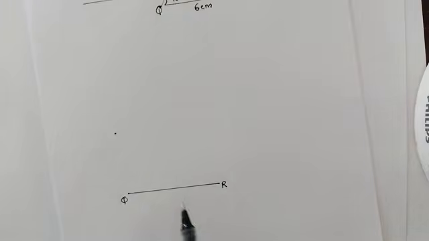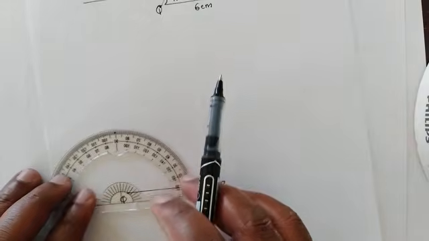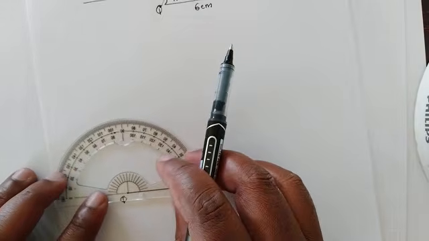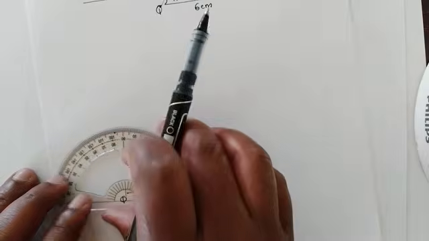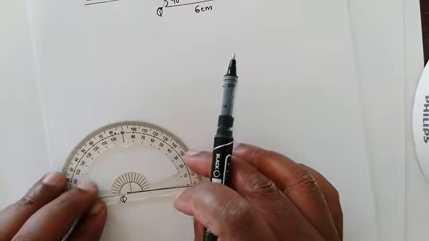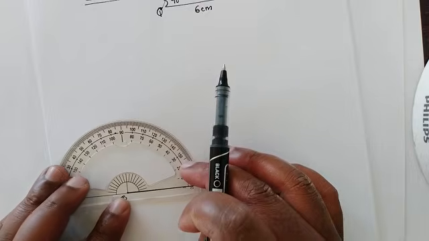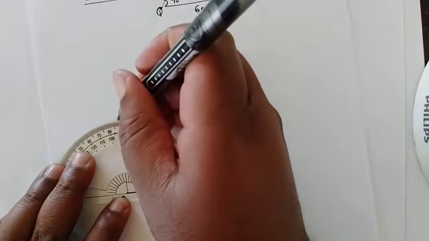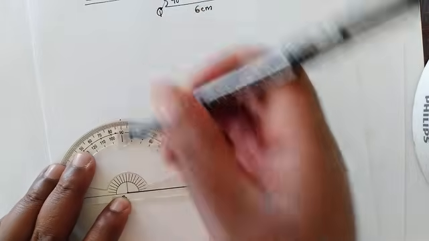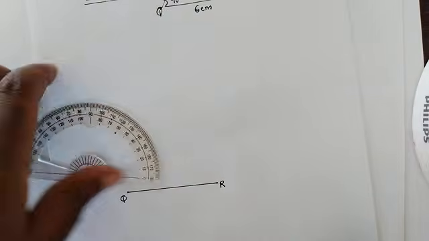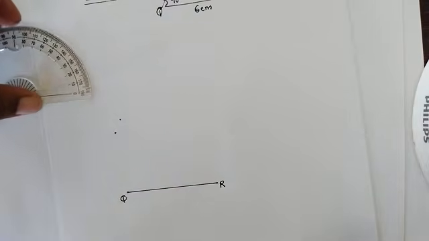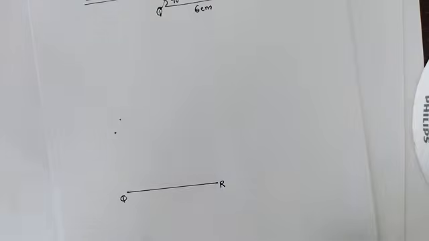We know angle RQP is 90 degrees, so I'll measure 90 degrees. This one should be the other way around. So you measure your 90 degrees, take your time. So my 90 degrees is somewhere here. I'll just put a dot to take note of the 90 degrees. Then what is key here is the length, right?